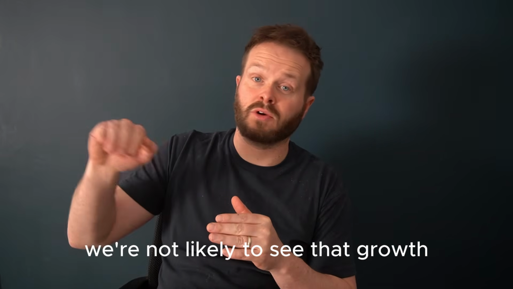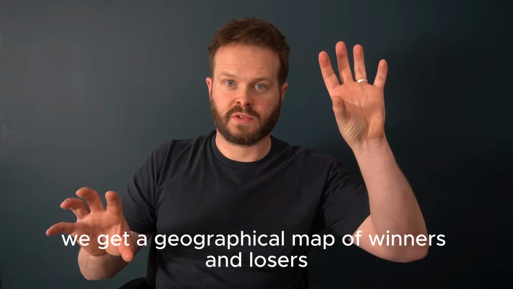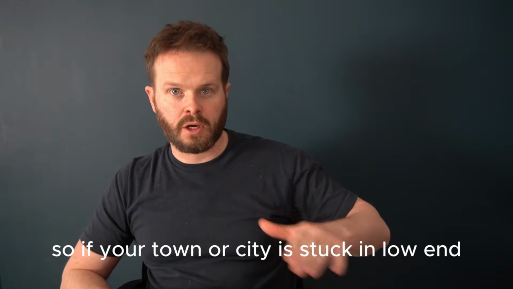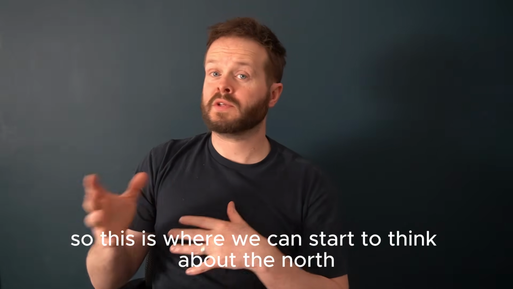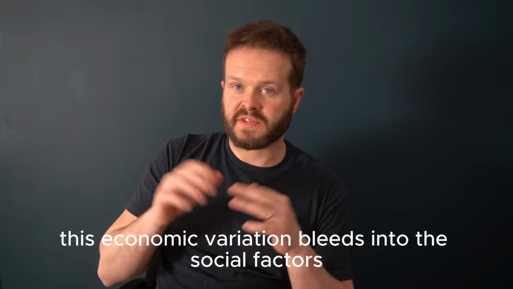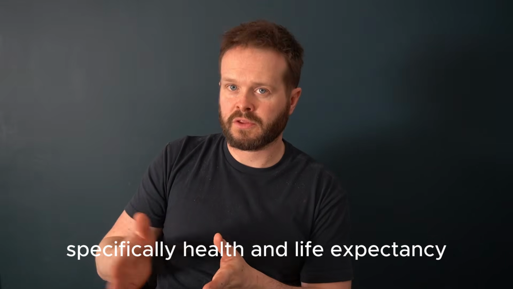We're not likely to see that growth in the manufacturing sector. So ultimately, we get a geographical map of winners and losers. So if your town or city is stuck in low-end tertiary work, the regeneration starting line is miles behind the rest. So this is where we can start to think about the north-south divide. So this economic variation bleeds into the social factors as we've already discussed, specifically health and life expectancy.